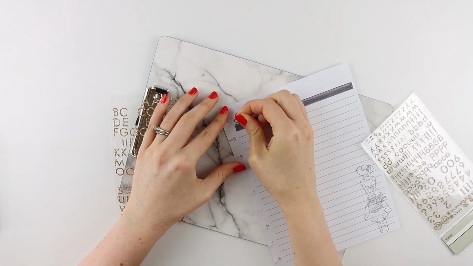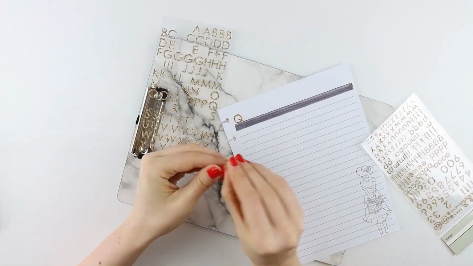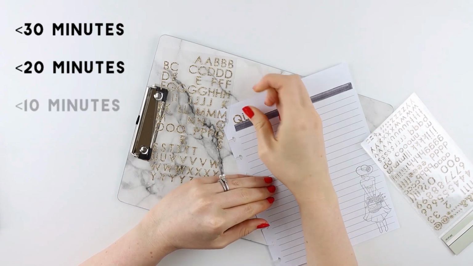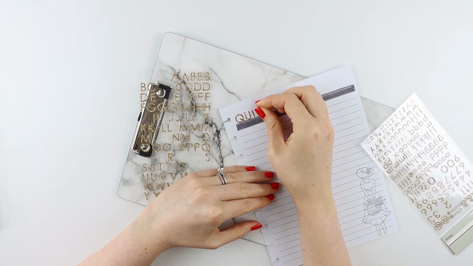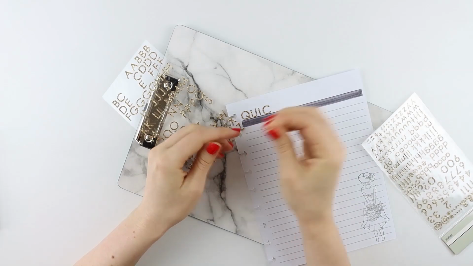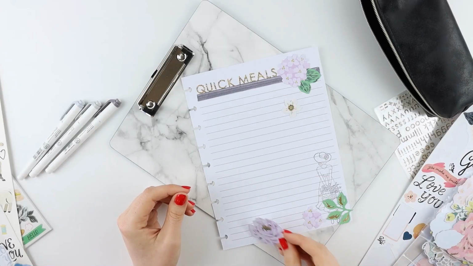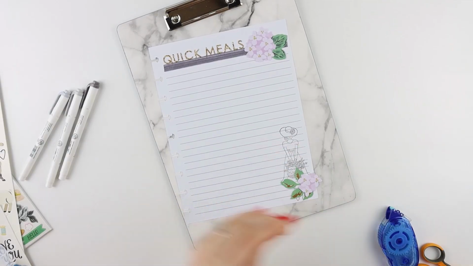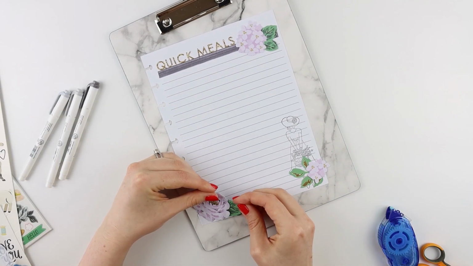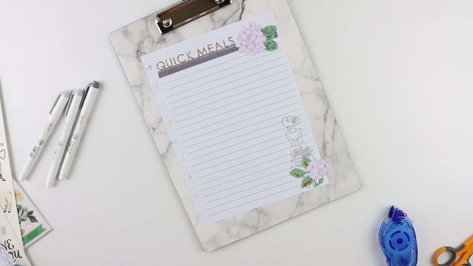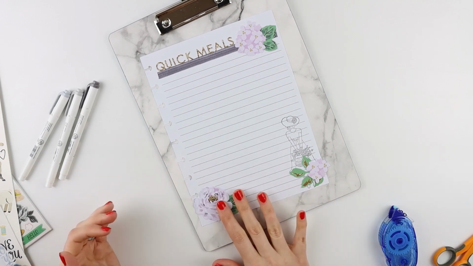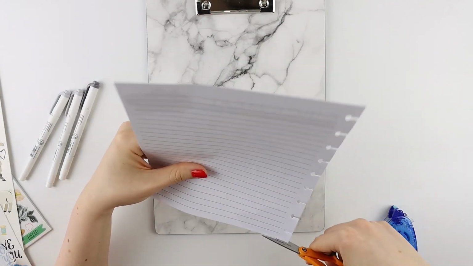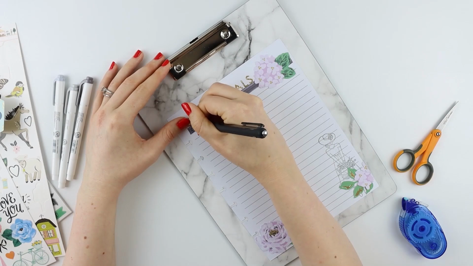So I'm breaking this page down into 3 different sections. The first one is recipes that take less than 30 minutes to prepare, then recipes that take less than 20 minutes to prepare, and finally, recipes that take less than 10 minutes to prepare. If you have a lot of quick meal recipes that won't all fit onto one page, you may want to dedicate maybe 1 to 2 pages to each of the different sections. And that would also allow you to add in some more recipes to each section in the future if you leave a little bit of blank space for yourself.